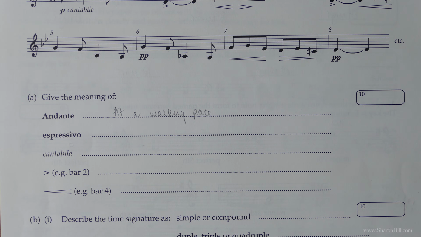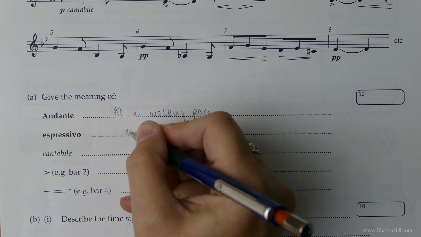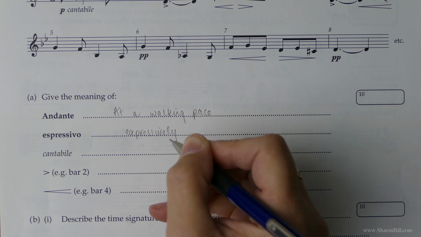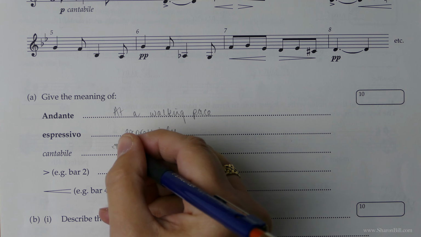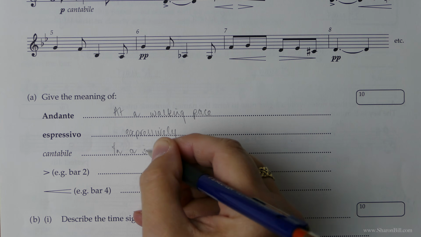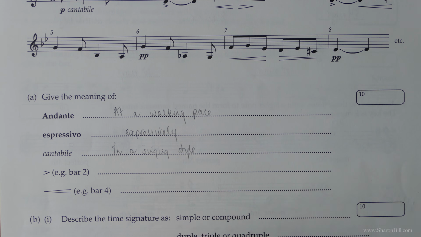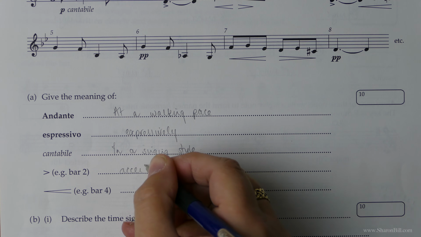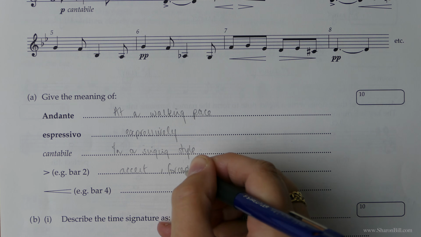Not too far a stretch of the imagination to see that this means expressively, or I suppose you could say with expression. This is cantabile, in a singing style. This here is an accent mark, which means, or you could say forced.